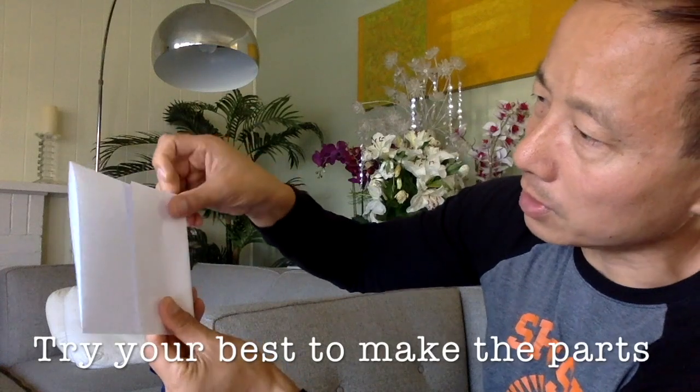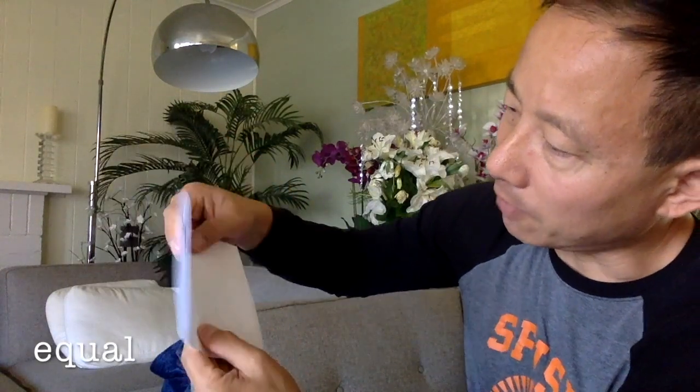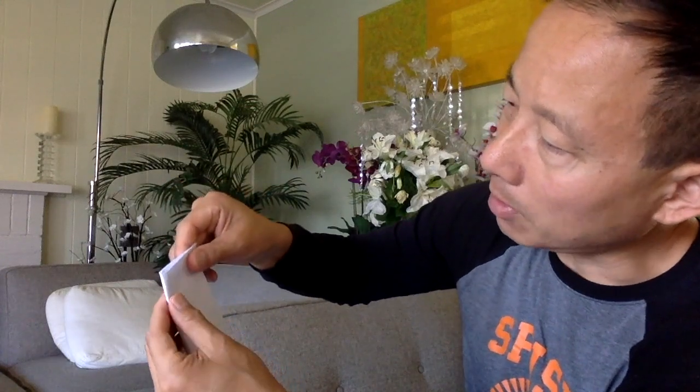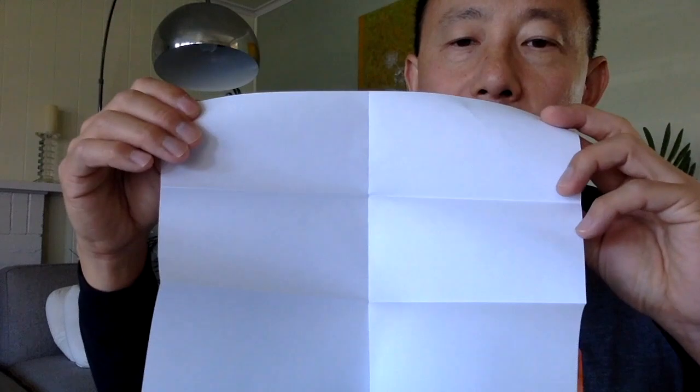So I'm going to try my best. Here's about 1/3. I'm going to fold it right over there. And then I'm going to fold this last part in, and it's almost equal. Very close to being equal. 3 different parts. So here we go. I have 1/3, 1/3, 1/3. If I open it, I have 6.